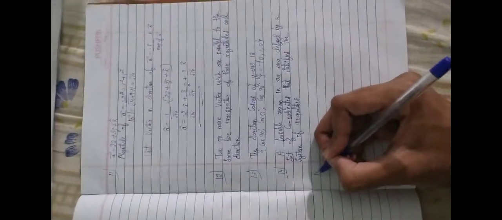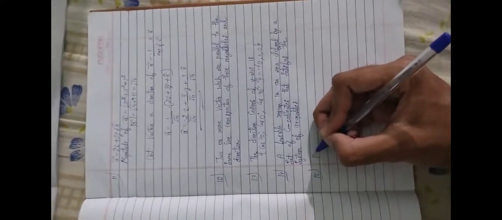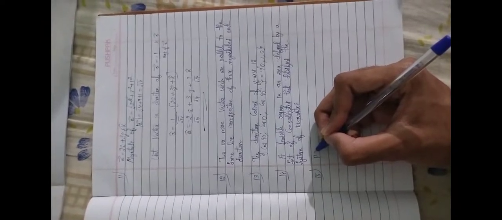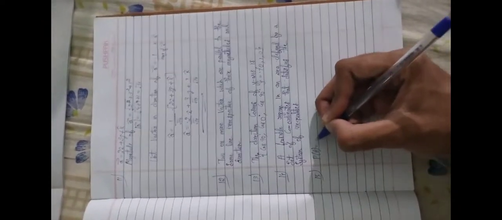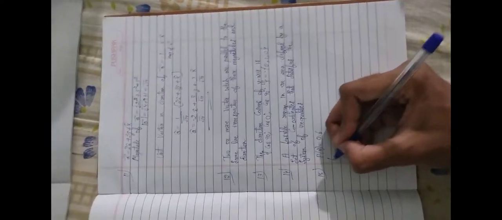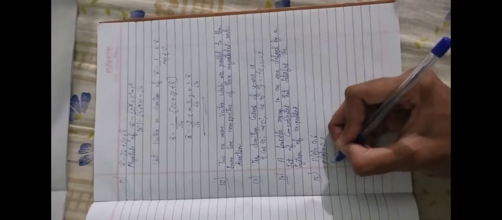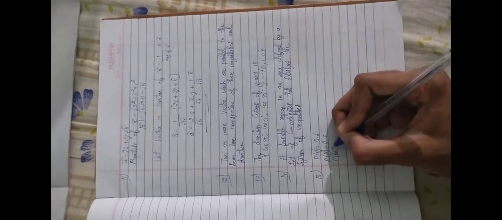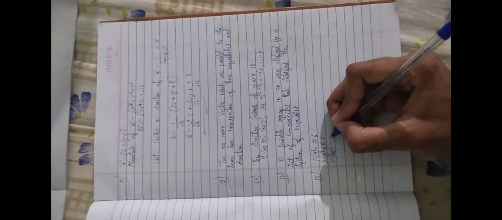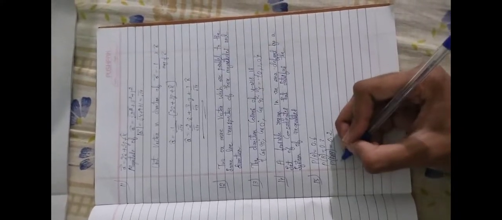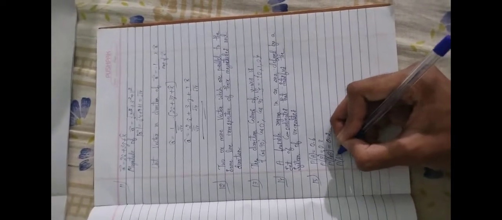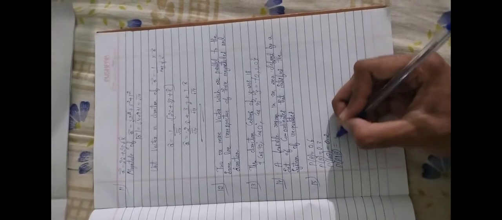So the 14th one is done. Now for the 15th one, they have given a probability problem. Let us write down all the things that they have given. P of A is equal to 0.6, P of B is equal to 0.3, and P of A intersection B is equal to 0.2. So P of A by B we have to find.